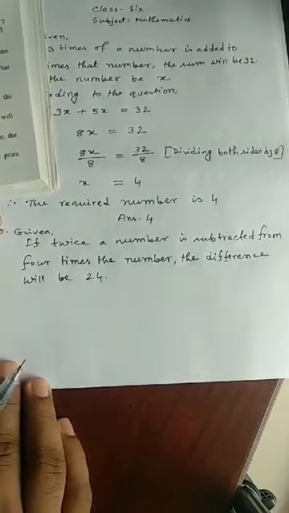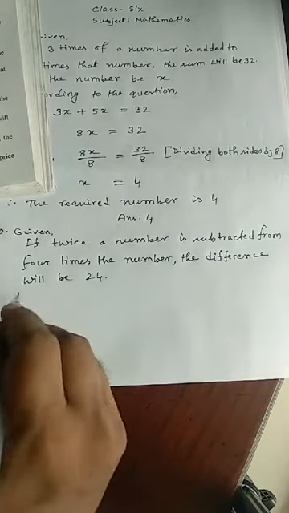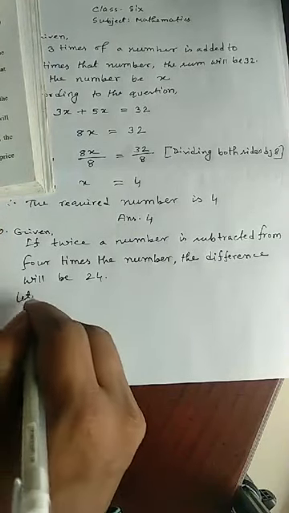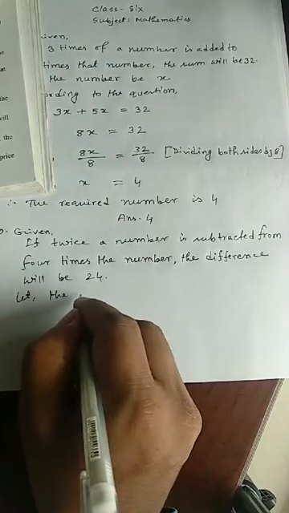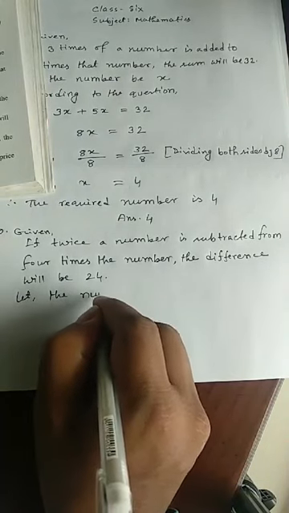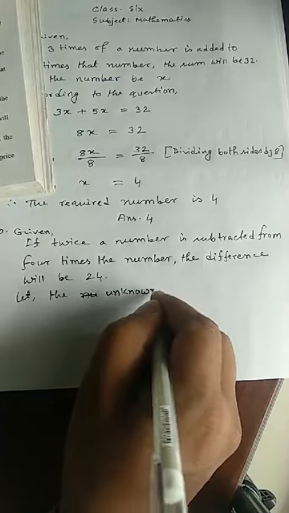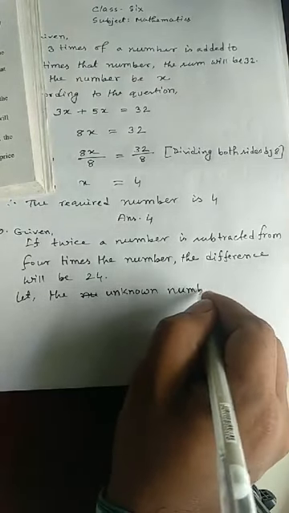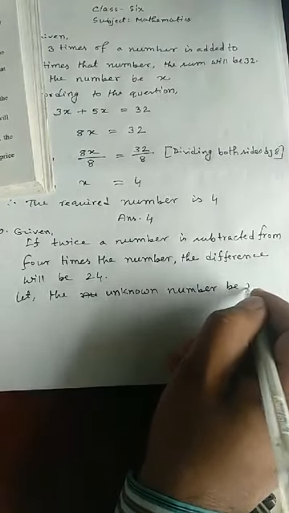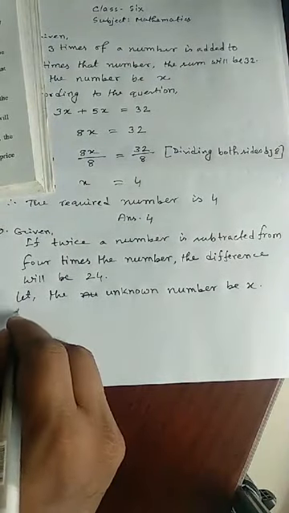Is it clear? Let the unknown number be x.